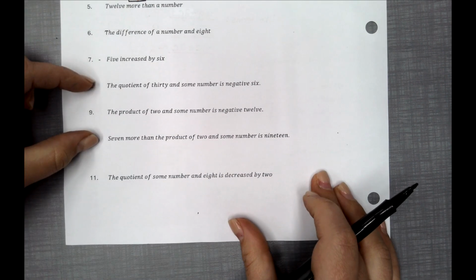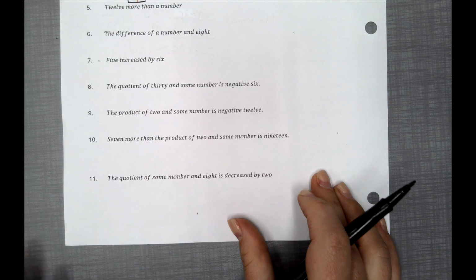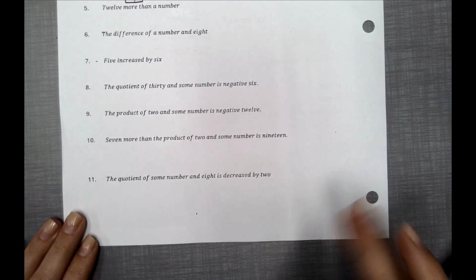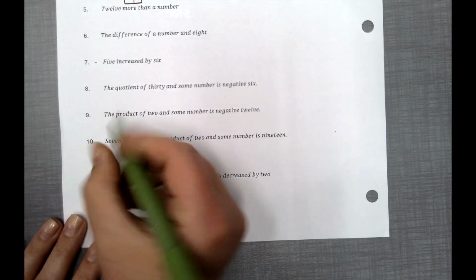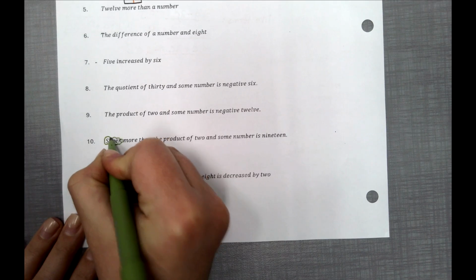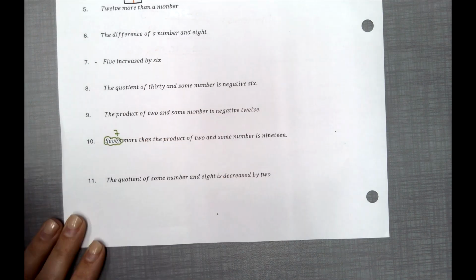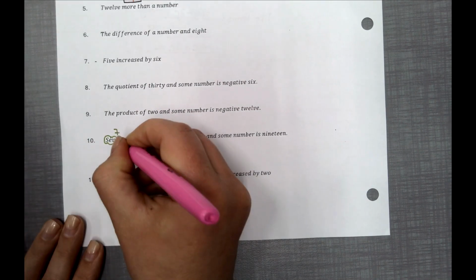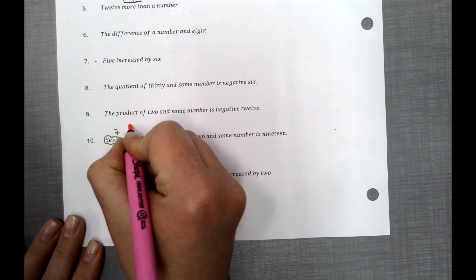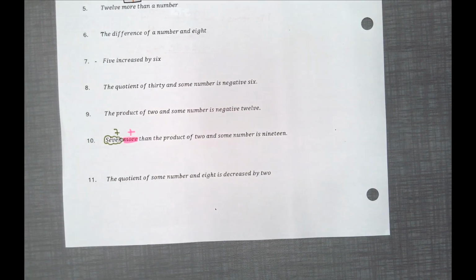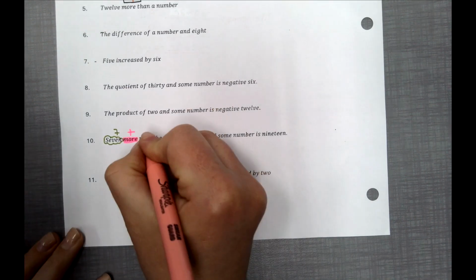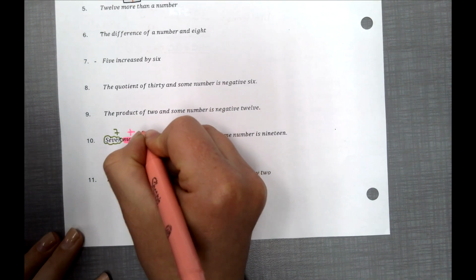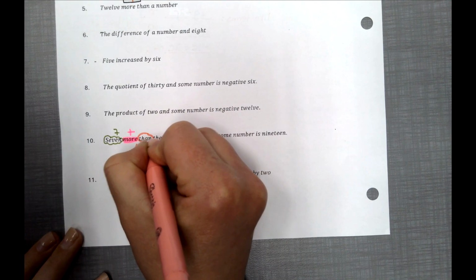And we're going to go back down all the way here. Let's do 10 and 11 together. 7 more. Be careful with more. More means plus. And then we have this word than. This word than is special because we circle it and then we do arrows.